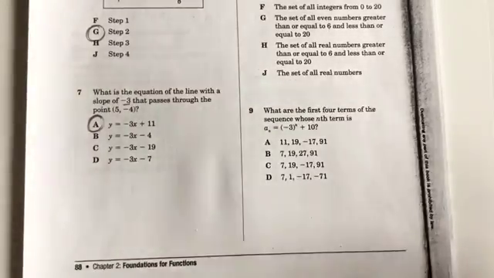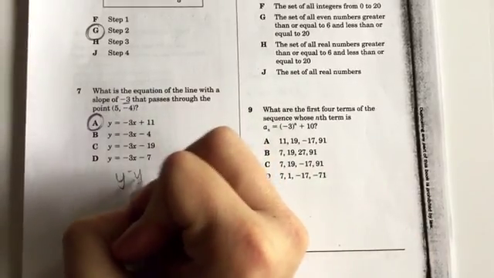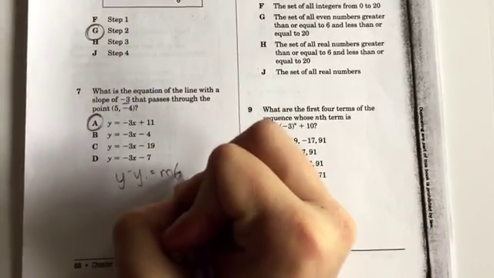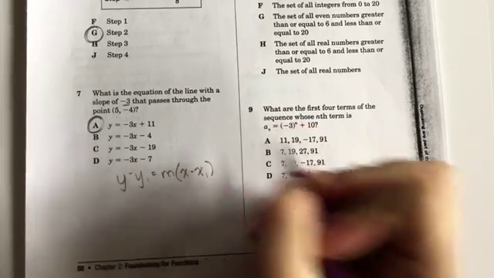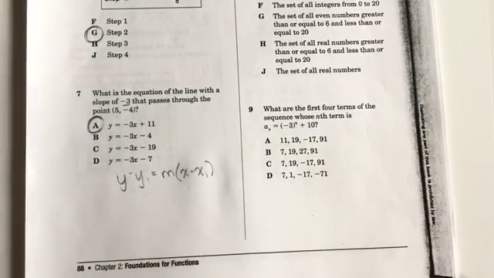You could use the formula off the formula chart, y minus y1 equals m times x minus x1, but the calculator is always a nice option.